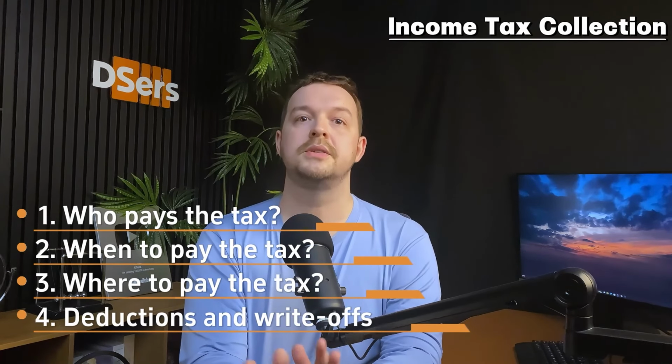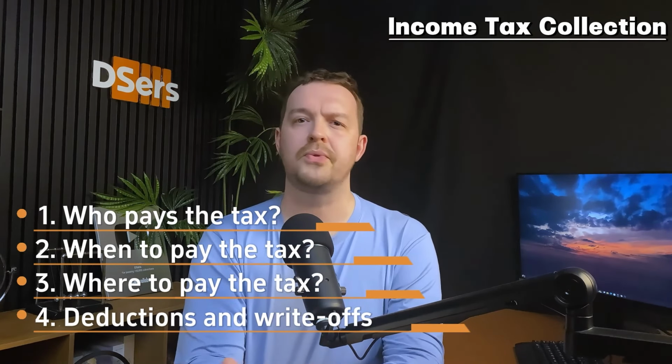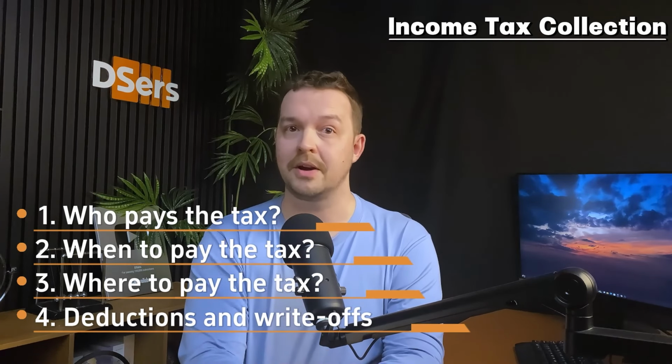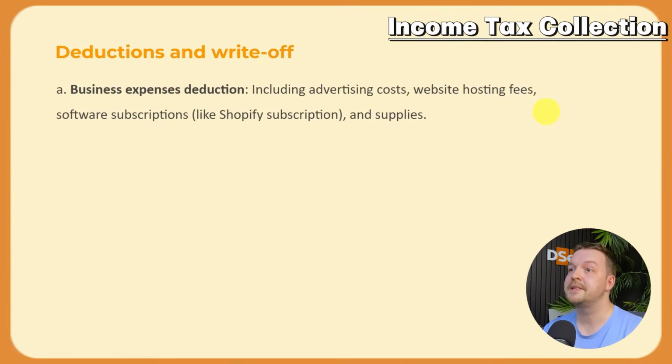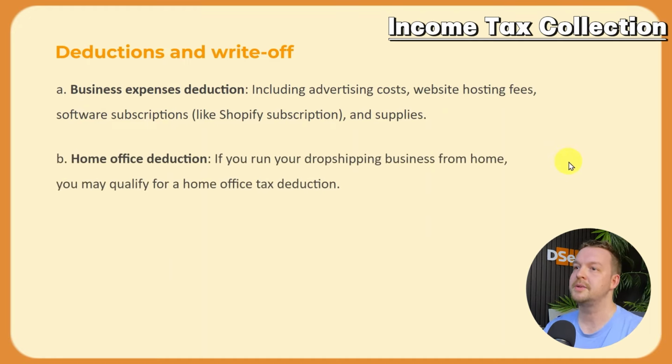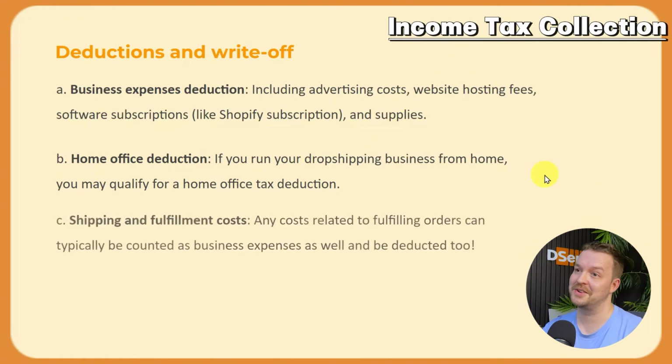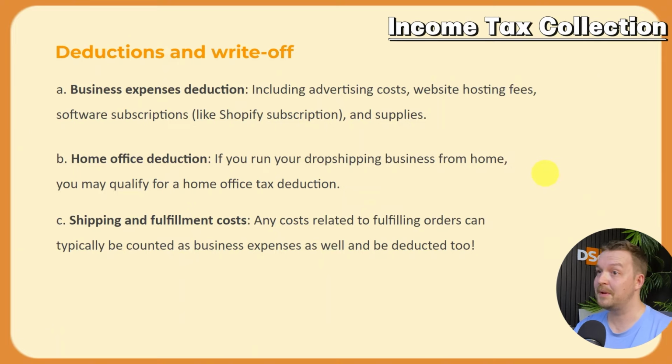4. Deductions and write-offs. Dropshipping businesses are eligible for various deductions, which can reduce your taxable income. Here are some examples of tax deductions that are more common. A. Business expense deduction, including advertising costs, website hosting fees, software subscriptions, like a Shopify subscription, and supplies. B. Home office deduction. If you run your dropshipping business from home, you may qualify for a home office tax deduction. C. Shipping and fulfillment costs. Any costs related to fulfilling orders can typically be counted as business expenses as well and be deducted too.